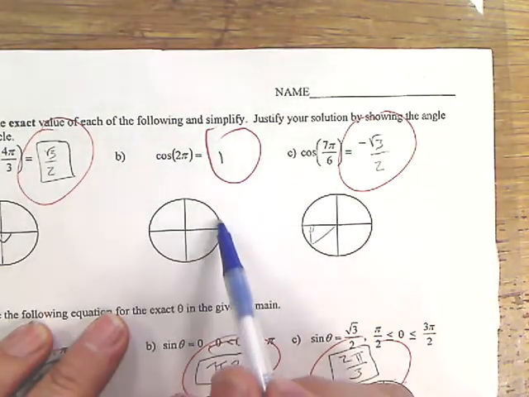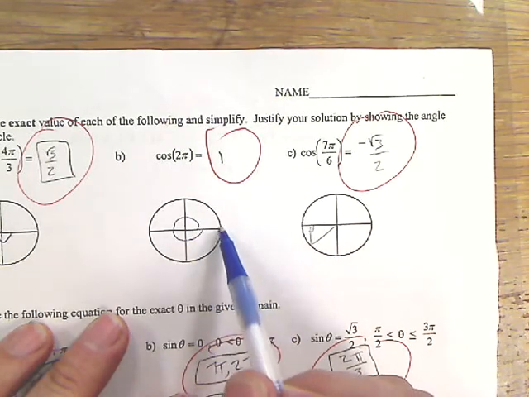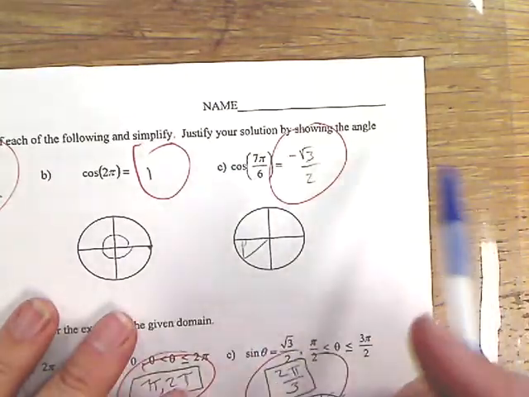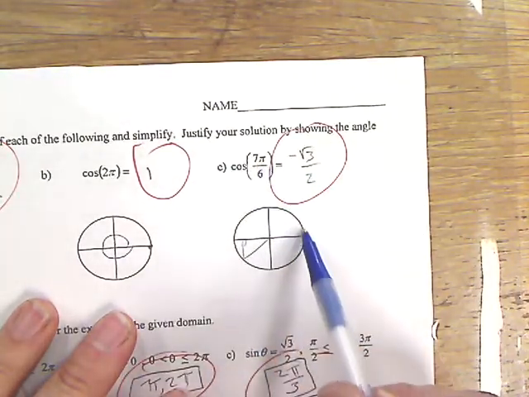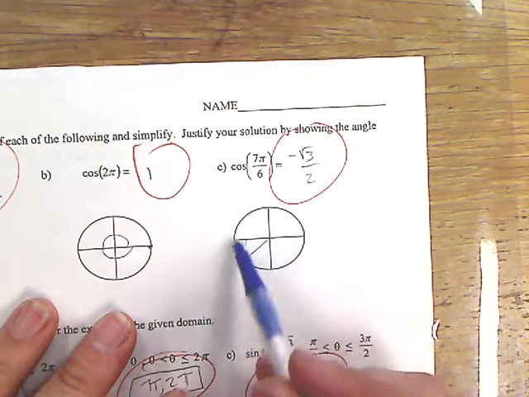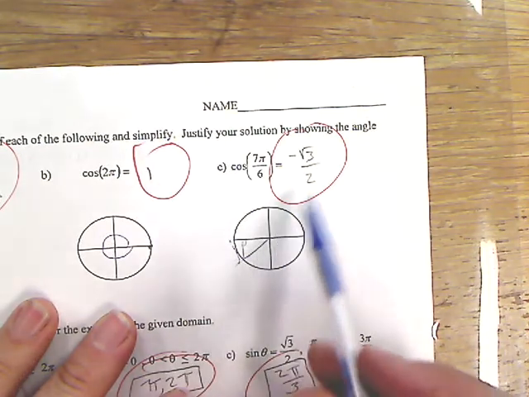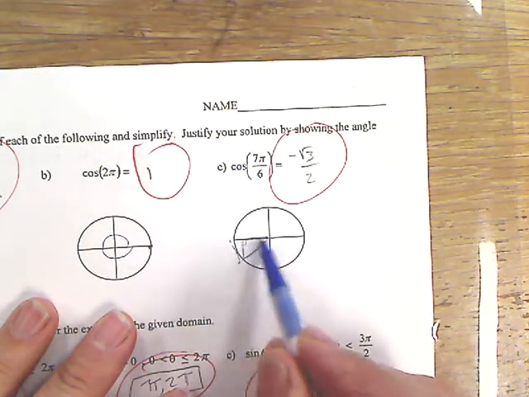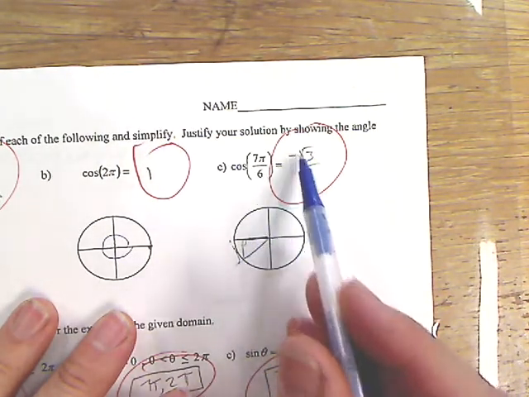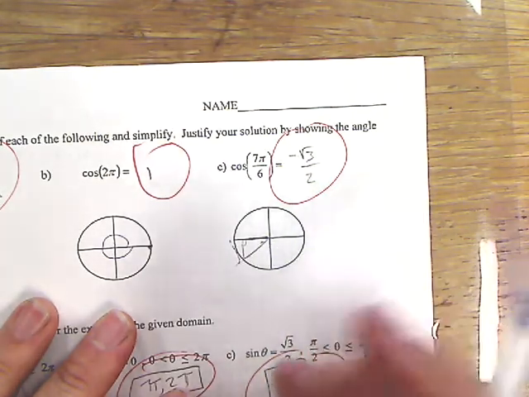Cosine of 2 pi, which is all the way to here. What is the x value? It's 1. 7 pi over 6 goes all the way to here, because that's 6 pi over 6. Another 6 is here. Cosine is the x value. So it's a negative direction, so it's negative, and it's square root of 3 over 2. As I know, my reference angle is 30.